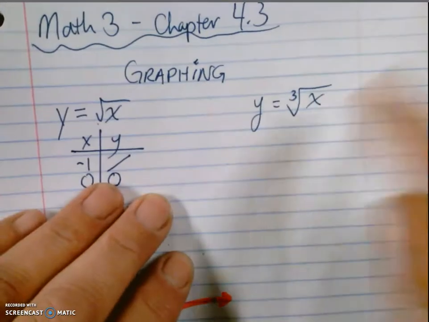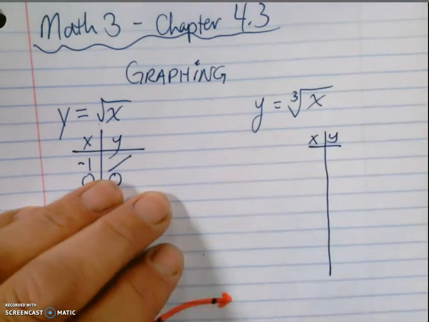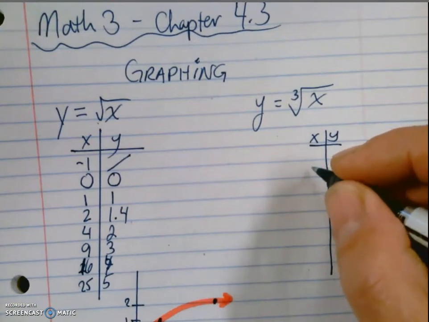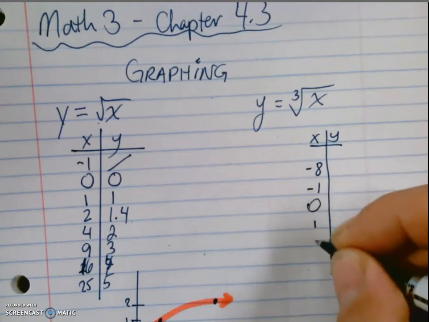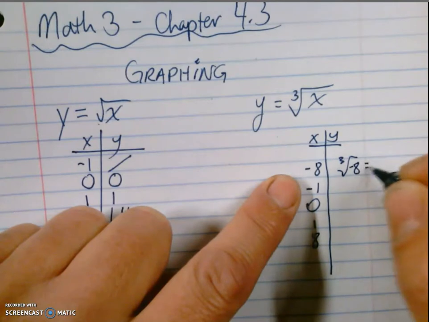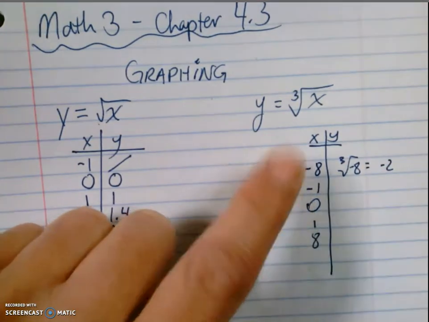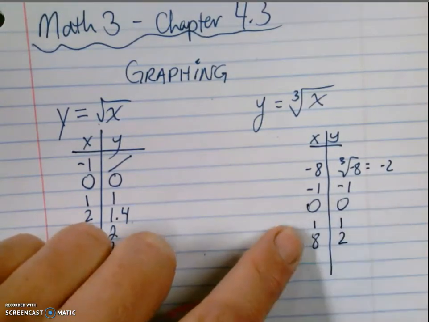This one, however, could go into the negative. So they're sort of related, but not exactly. Because with this one, you could do negative 8, negative 1, 0, 1. The cube root of negative 8 happens to be negative 2, because a negative, negative, negative would give you negative 8. Then negative 1, 0, 1, and 2.